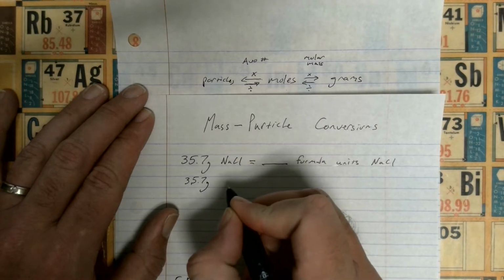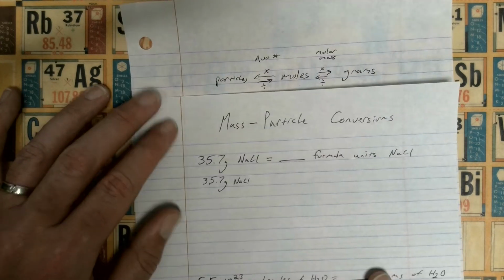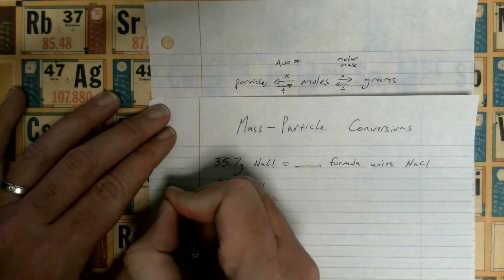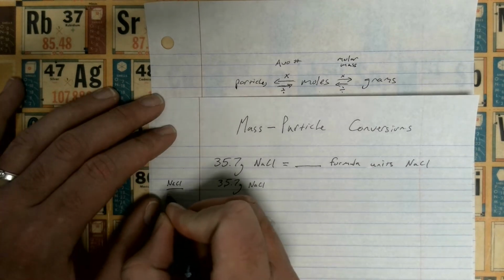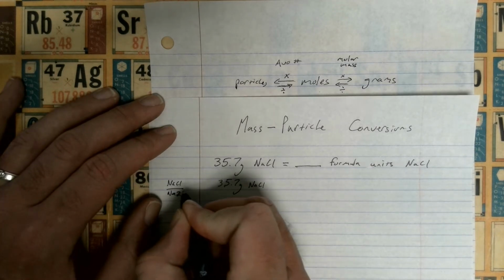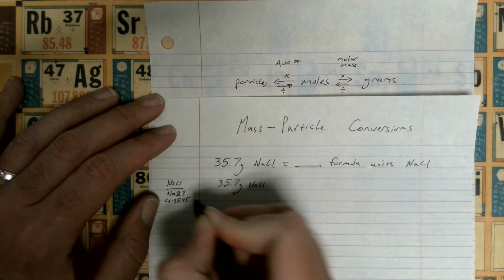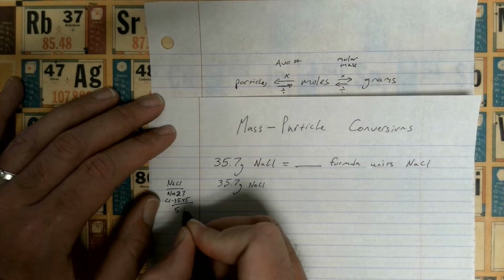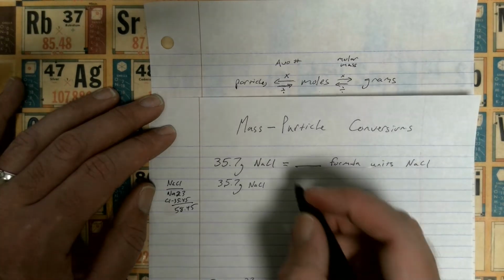So I'm starting with 35.7 grams NaCl. I first need to figure out the molar mass of NaCl. So NaCl, Na is 23, Cl is 35.45. We add those together, we get 58.45 grams per mole.